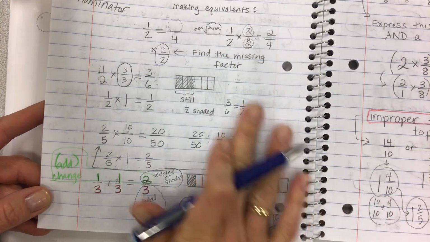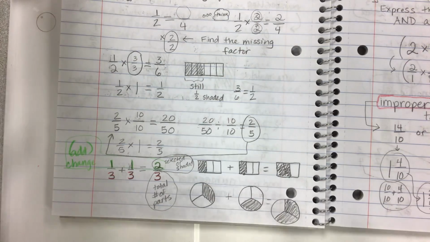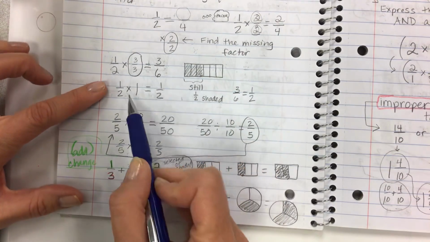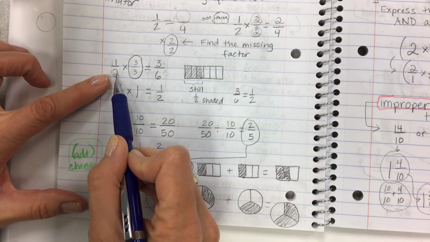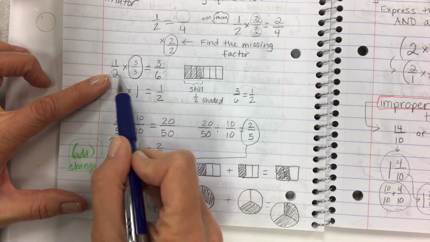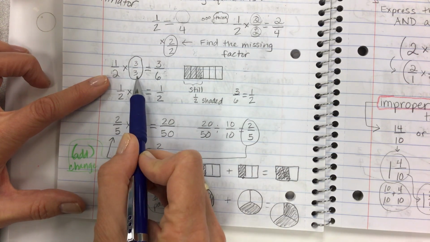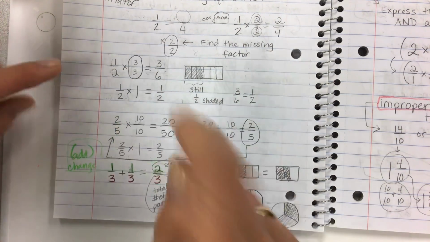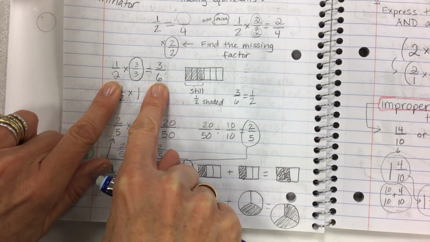Not necessarily worried about making equivalent fractions just yet because they're going to give us some easy stuff today. But if you have to make equivalent fractions, again, find the missing factor. 2 times what is 6? Well, 2 times 3 is 6. Whatever you use on the bottom, you use on the top so that you can keep the ratio the same between the first fraction and the equivalent fraction.